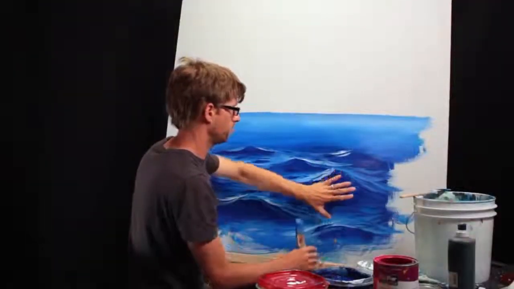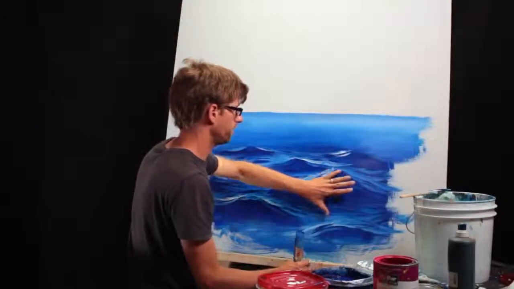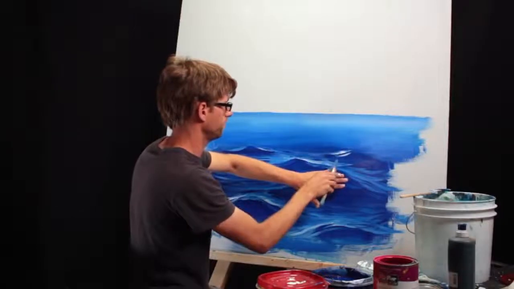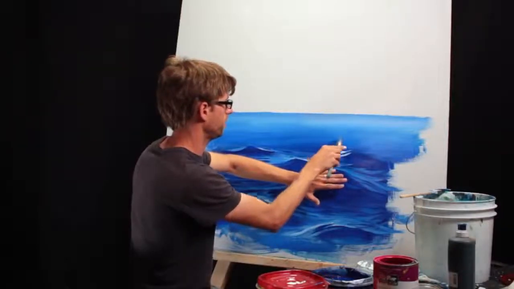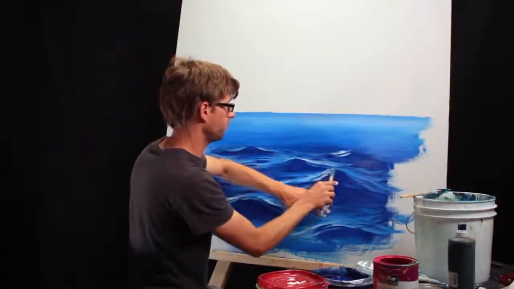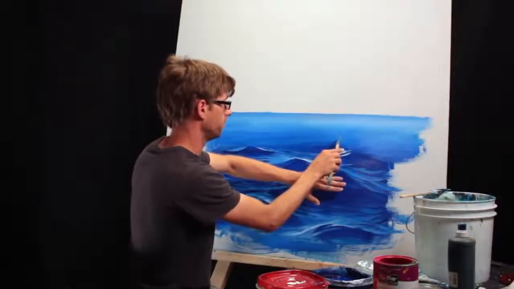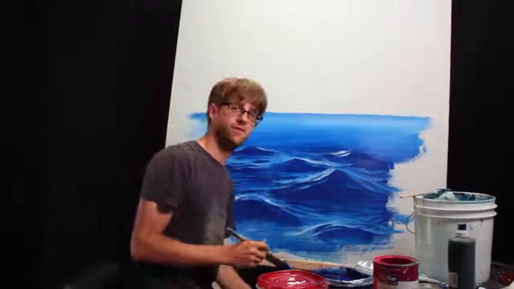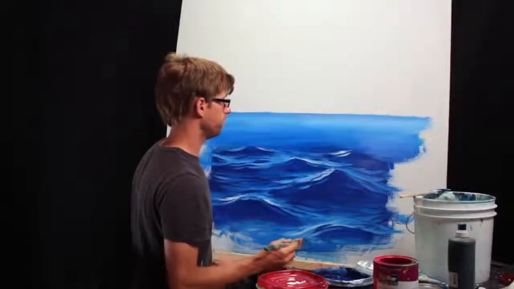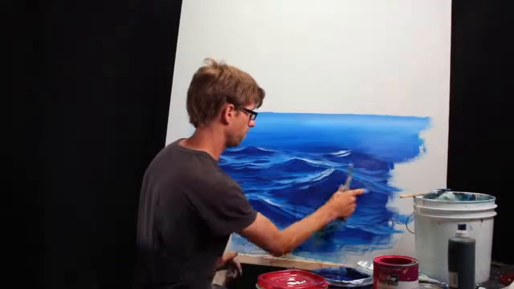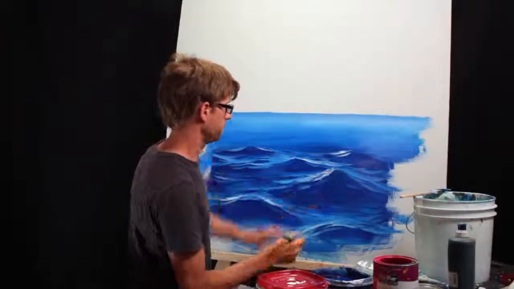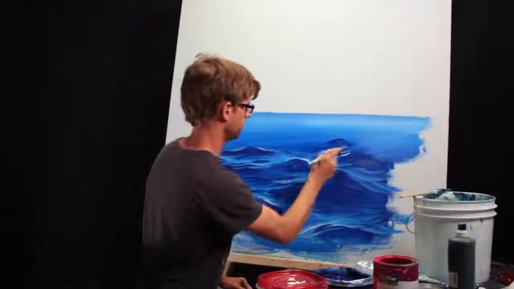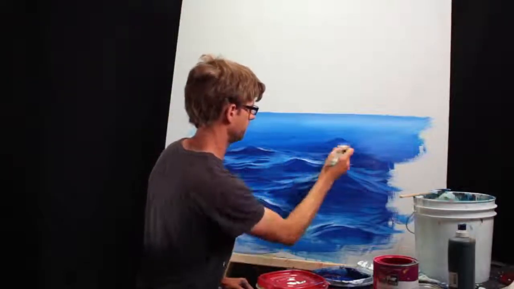Let's say this wave is 20 feet away. Well, if I go halfway to my horizon, so right about here, then that distance, whatever it was here, is double at that halfway mark. So that means that it's 40 feet away right here, and the rule of halves and doubles says that that needs to be only half of the width and half of the height of this wave. So roughly, it does not need to be exact, roughly that big.